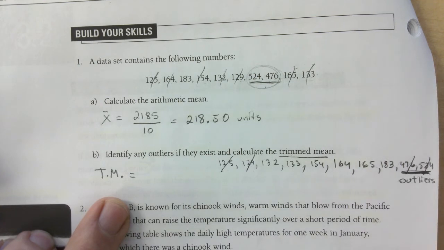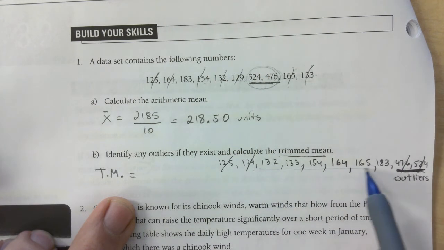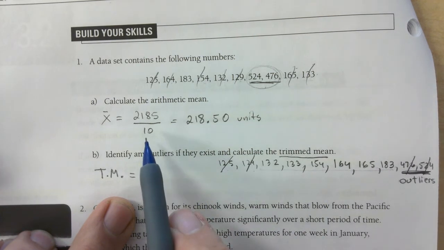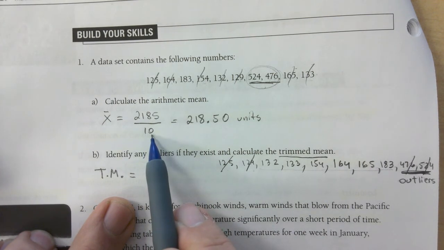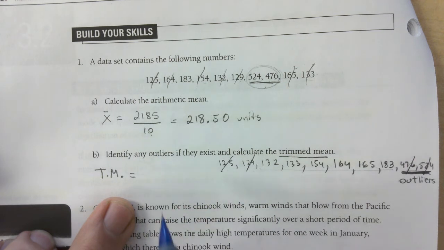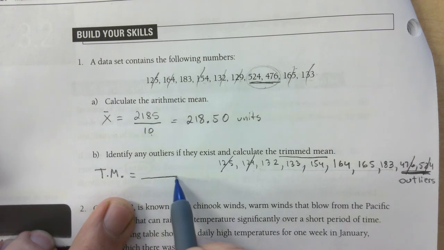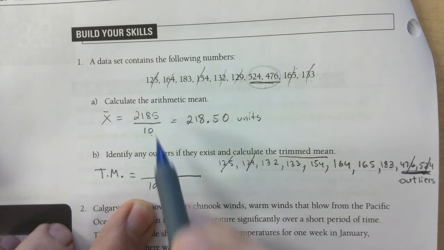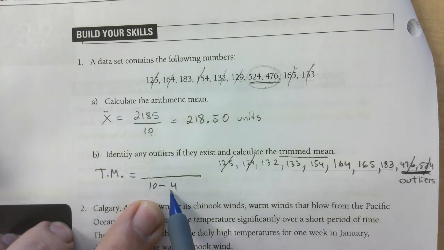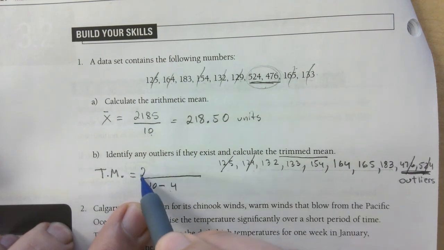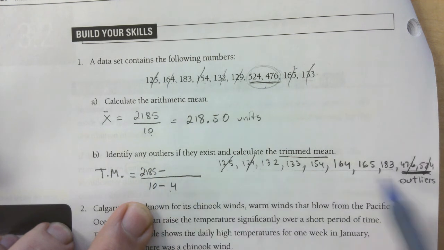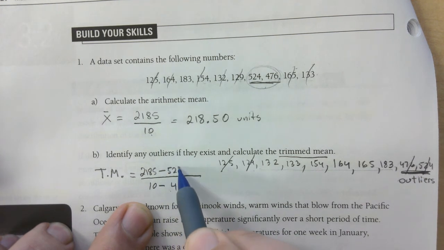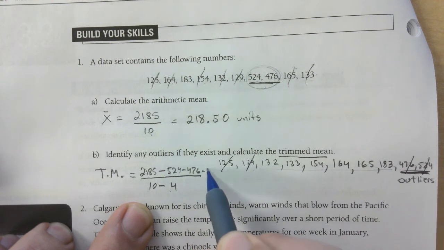And here's where it gets pretty sweet, okay? I mean, you might actually find it easier to just add up these here and then divide it by, how many are we removing? We're removing 4, right? So you end up with 6 values. So it's either you do this way, here it's 10 minus 4, right? You used to have 10, now you're removing 4. That'll get you to 6. And here you go, 2185 minus, let's remove the outliers.